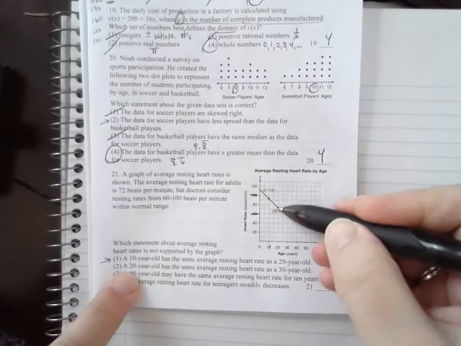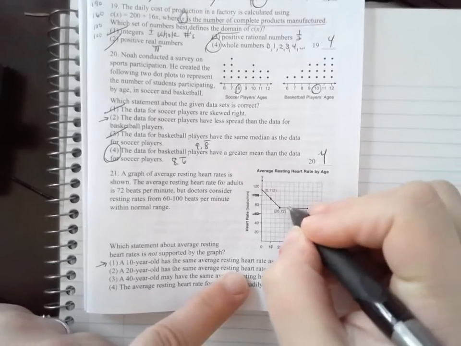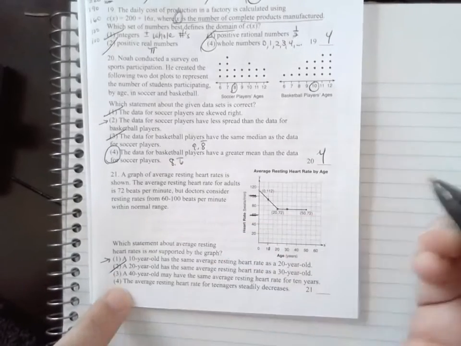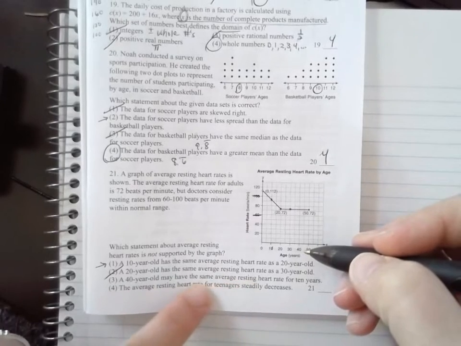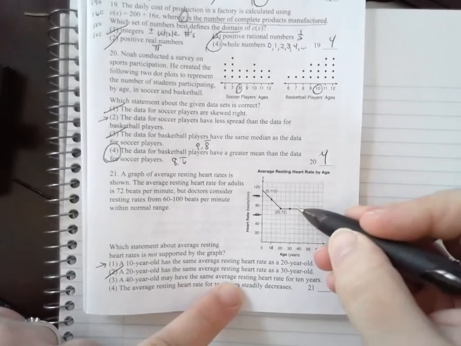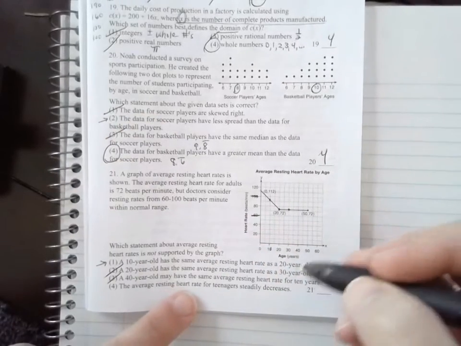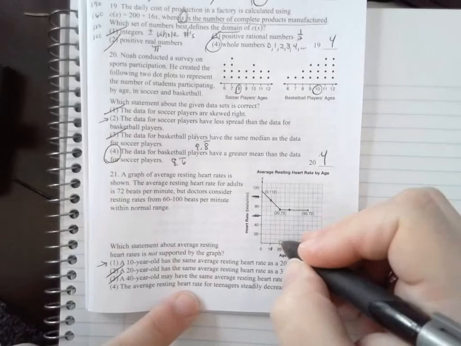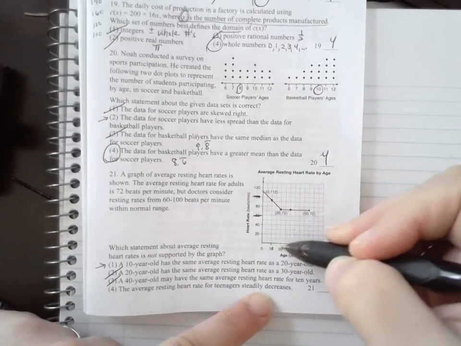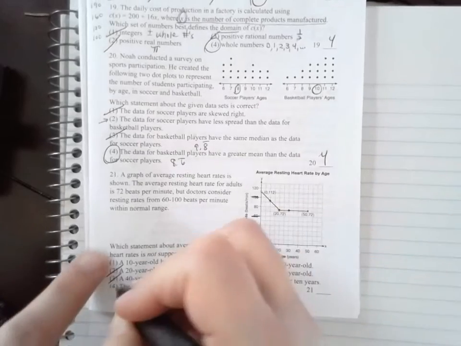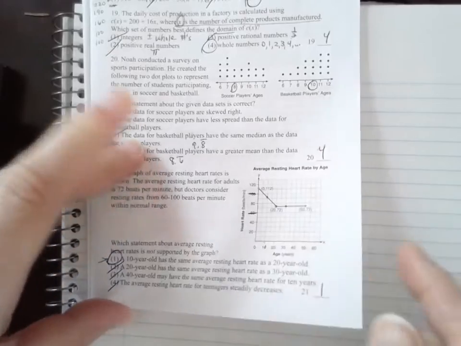A 20-year-old has the same average heart rate as a 30-year-old. Okay, so that's supported. A 40-year-old has the same average resting rate for 10 years. So here's a 40-year-old, 10 years in either direction still does match. Average resting heart rate for teenagers, which would be below 20, steadily decreases. Well, that is true. Before we get to 20, it is going down. So 10 and 20-year-olds do not have the same resting heart rate.